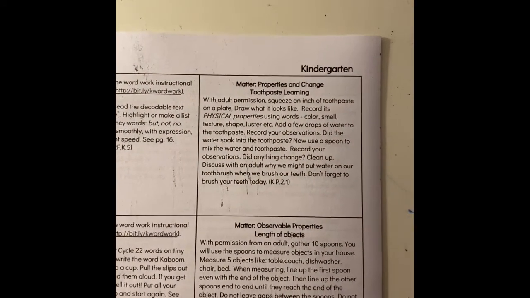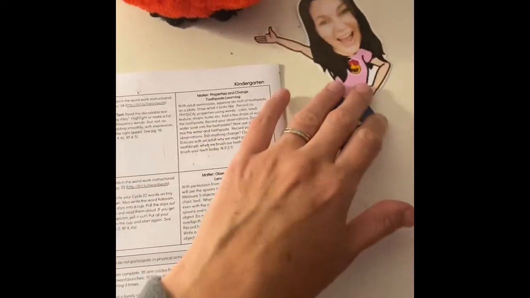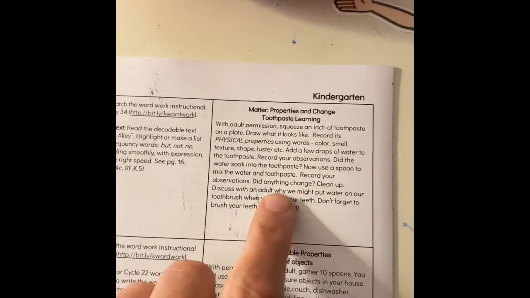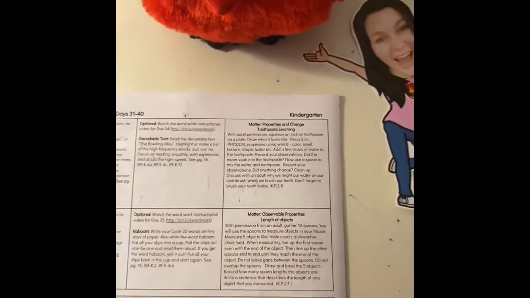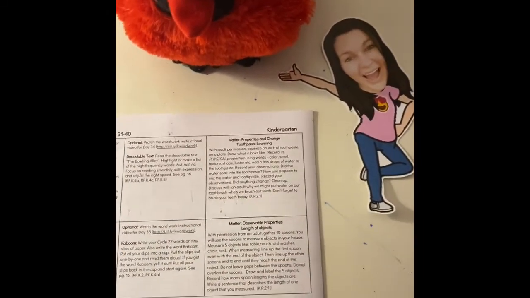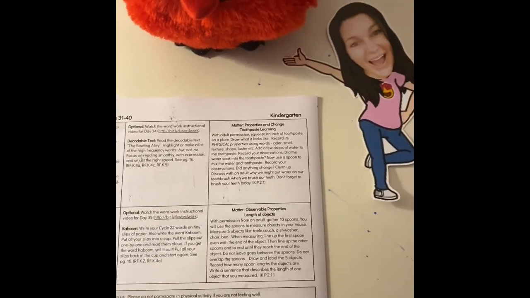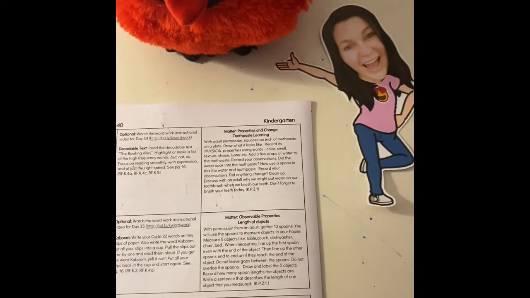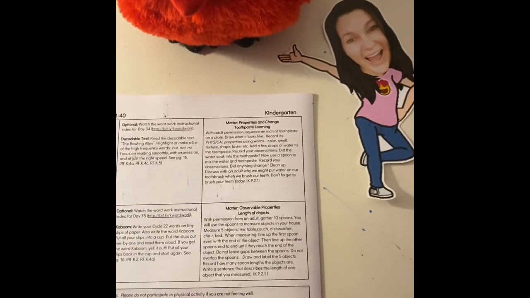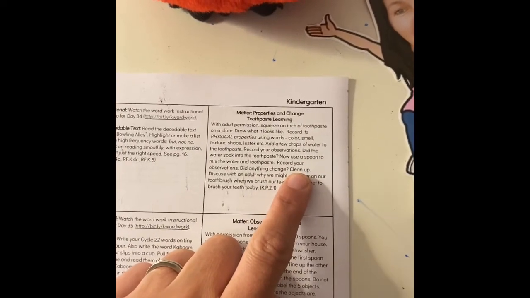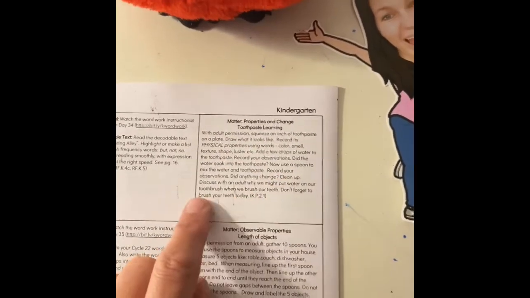Okay, so what did you guys notice? If you did that on your own, did you notice any changes in the toothpaste when you added water? I wish I could see what everybody did. Now, after you do that, it says clean up, and I actually already washed my plate, but anytime you do any sort of learning, and especially science experiments, it's really important to clean up after yourselves, right? Because that's helpful for your family. So I want you to make sure you clean up when we're all done, okay?